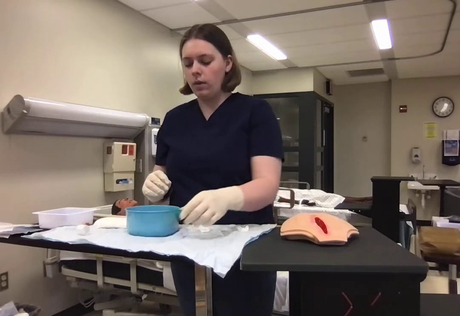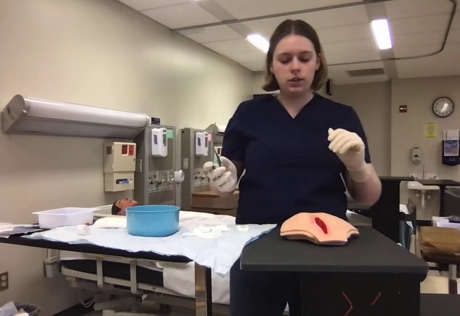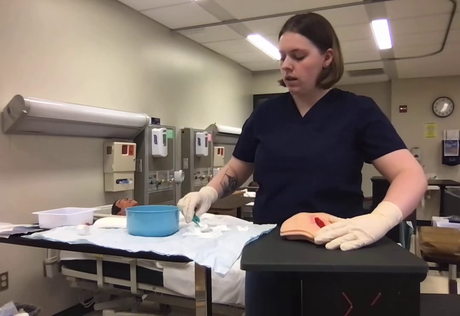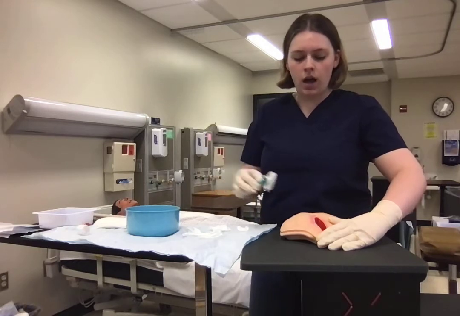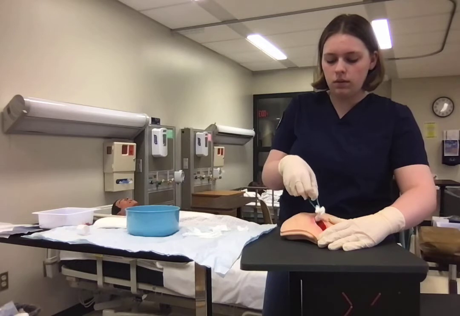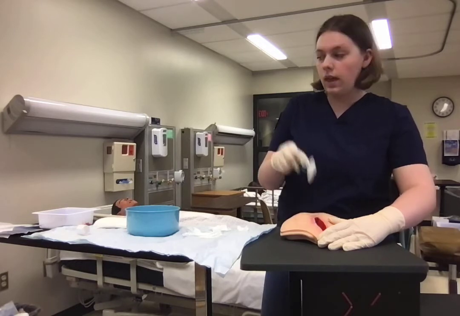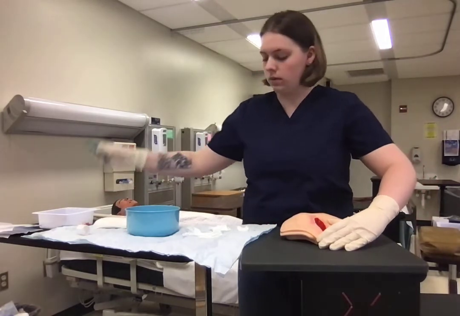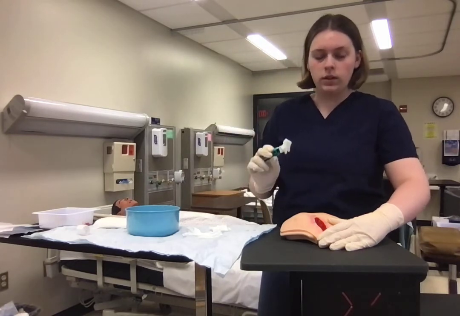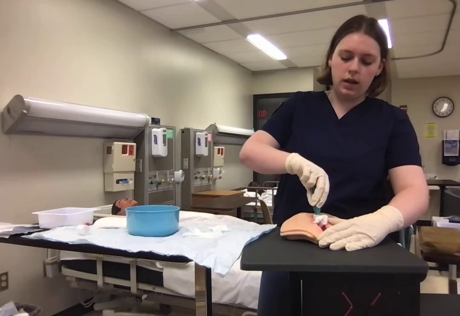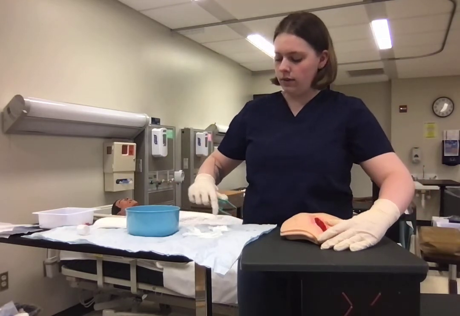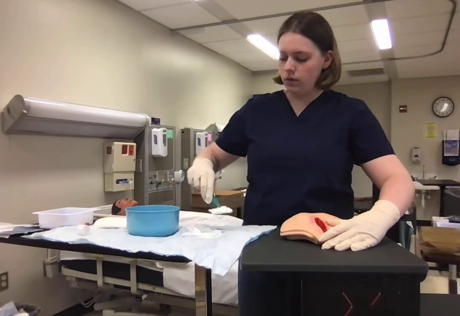Alright, and now I'm going to establish a clean hand and a dirty hand. So I've got my dirty hand here and my clean hand is my right hand. I'll go ahead and take my moist gauze and clean down one side of the wound. Then that would go into the trash. And then I would go ahead and take another moistened gauze and wipe down the other side. Throw that in the trash as well. And then the final piece of gauze I would use to wipe down the middle.